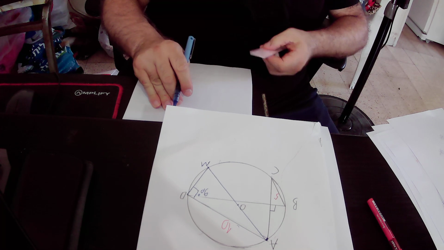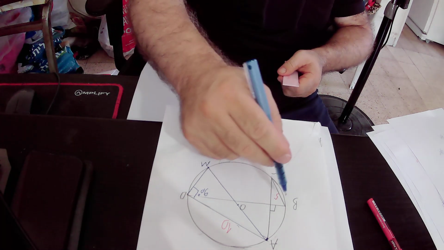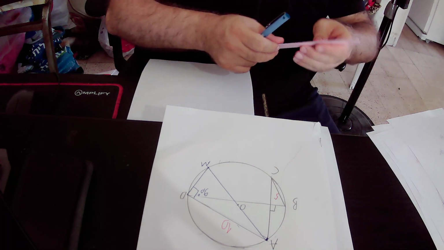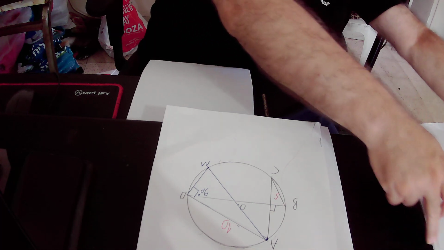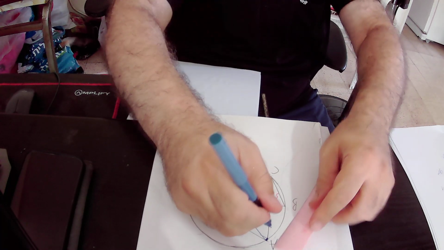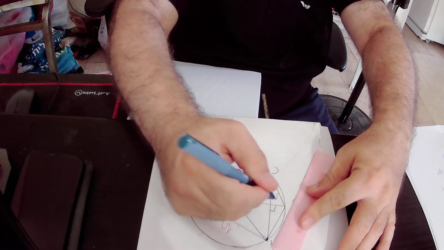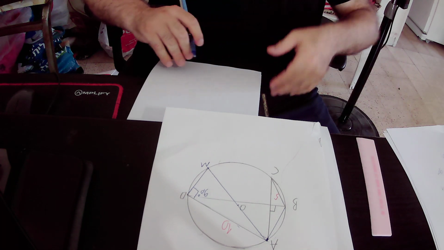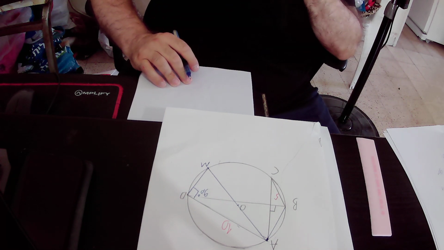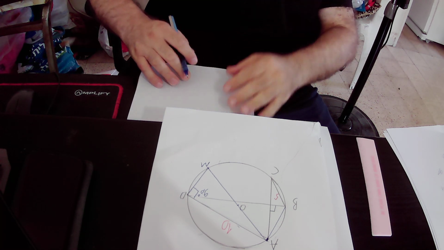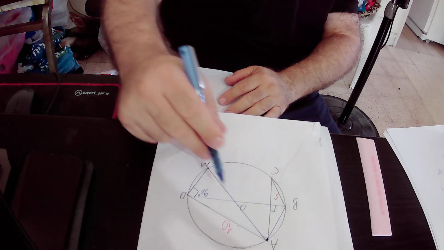In the next step, we will connect together points A and B by a straight line. And we will focus on the right triangle AMD.